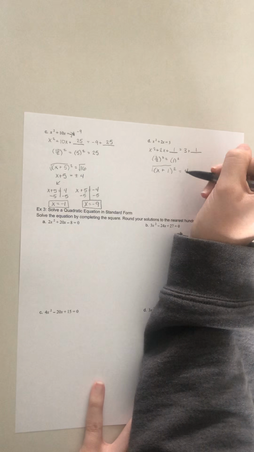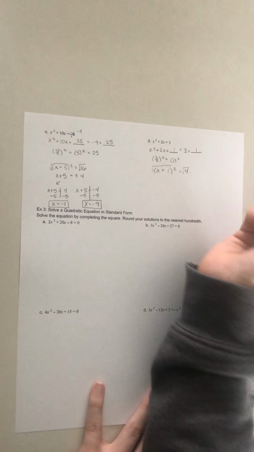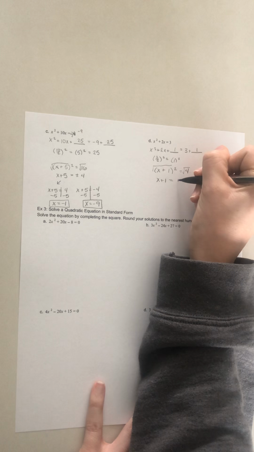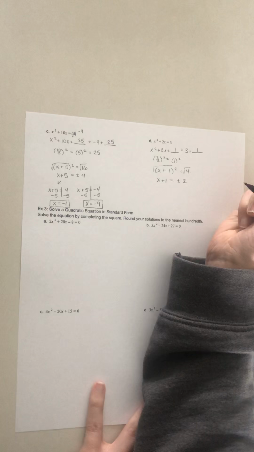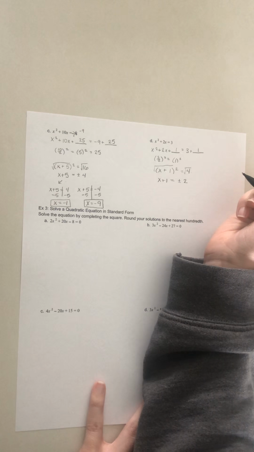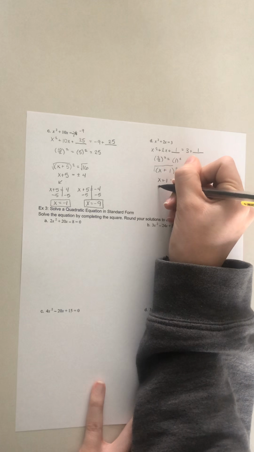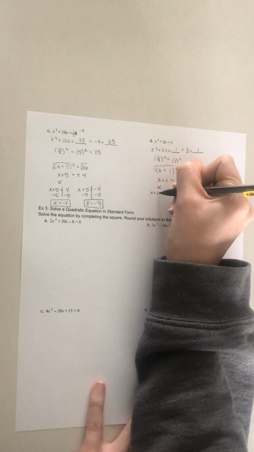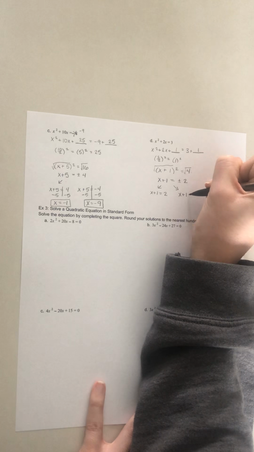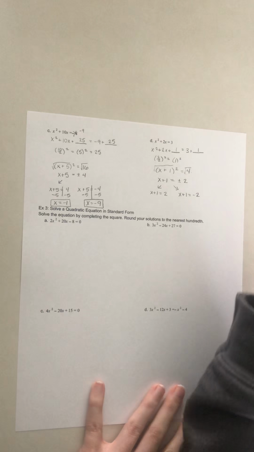I take the square root of both sides. I'm going to have x plus 1 equaling plus or minus 2. Because the square root of 4 is 2, and then we also have that plus or minus. Okay, so we're going to split it into two different equations. So x plus 1 equals a positive 2, and x plus 1 equals a -2.